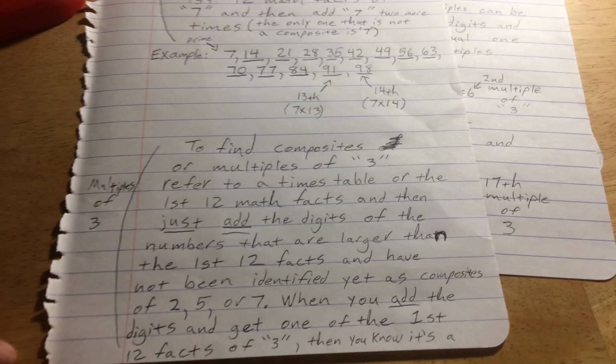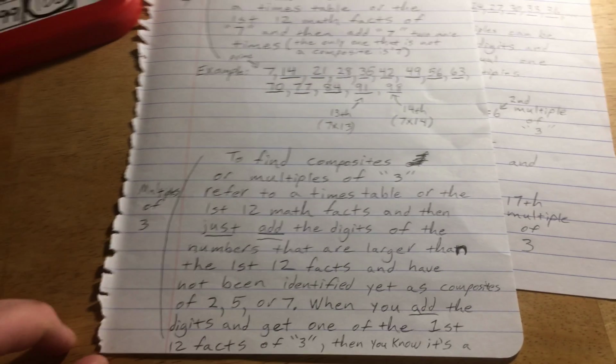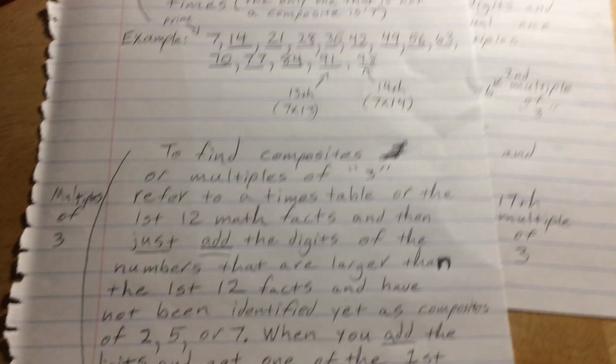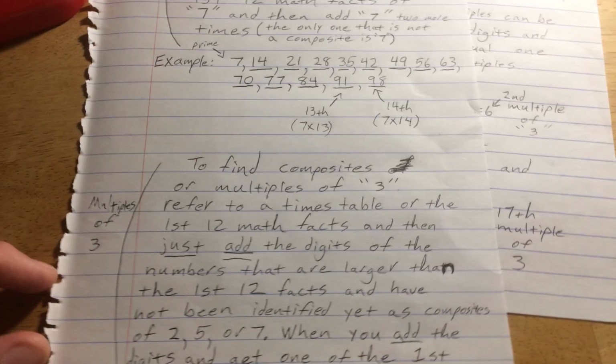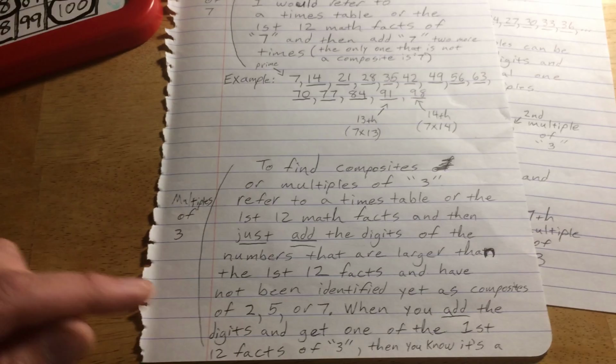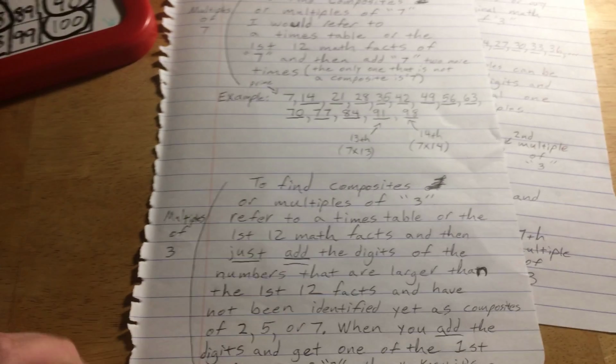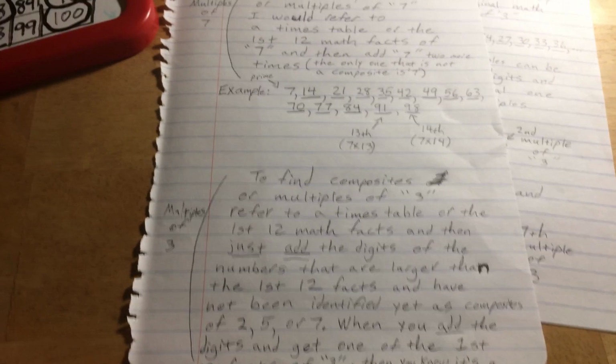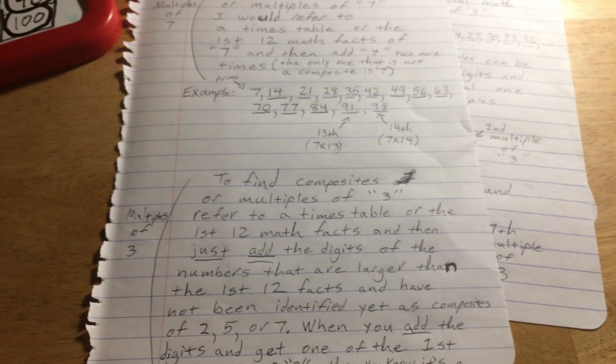Half of your achievement test is going to be non-calculator, and then you're going to have that times table that's going to help you with division. It's going to help you with the 7s for the prime. It can help you with so much. So it's very important, and I can't emphasize it enough.